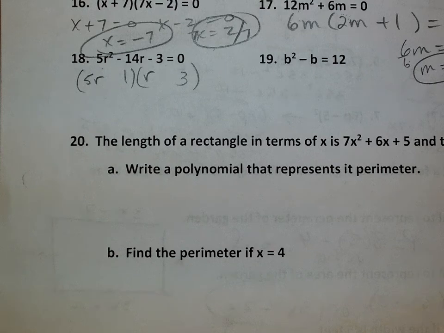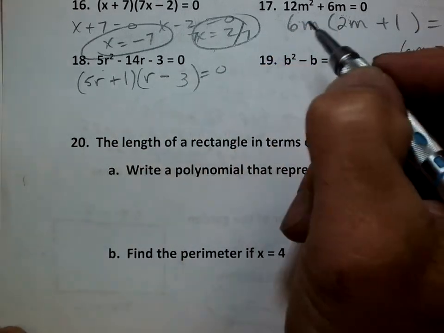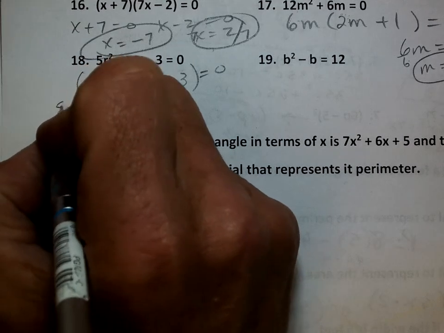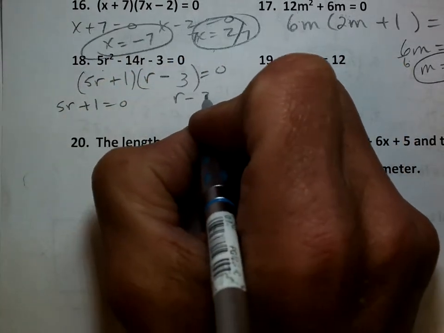So I'm going to make this... Spencer, don't do that. We'll make this a negative and a positive, but we still have our mini equations, right? So I can check my middle term, and I already did that with my double smiley. Now I'm just going to set these equal to 0. 5R plus 1 equals 0, and R minus 3 equals 0, right?